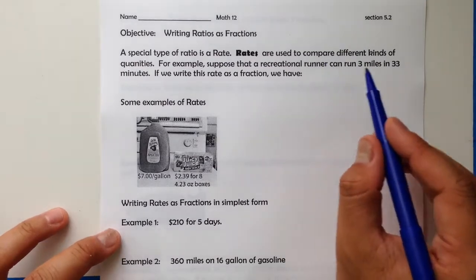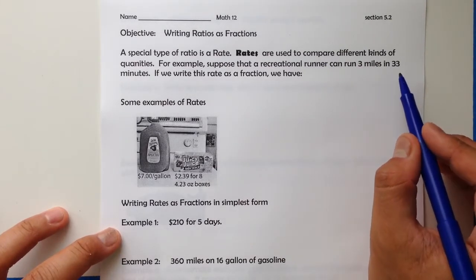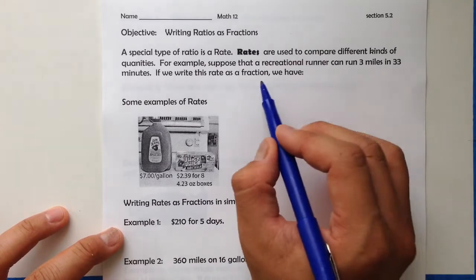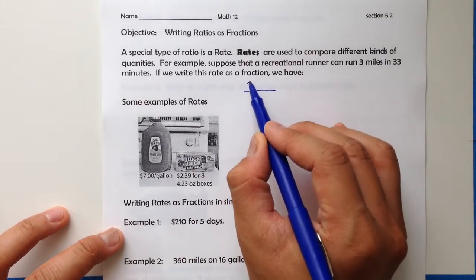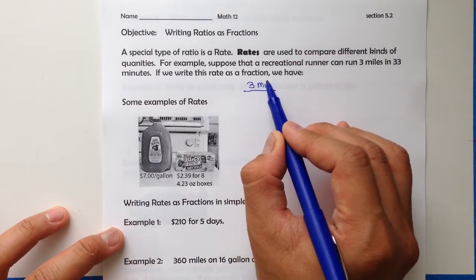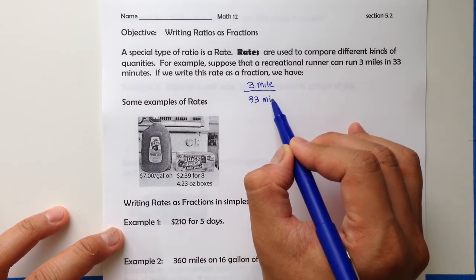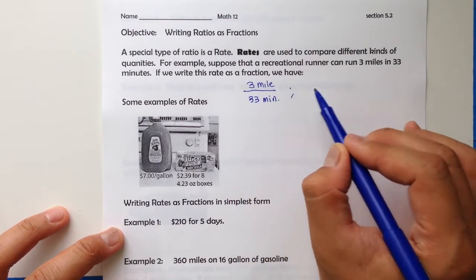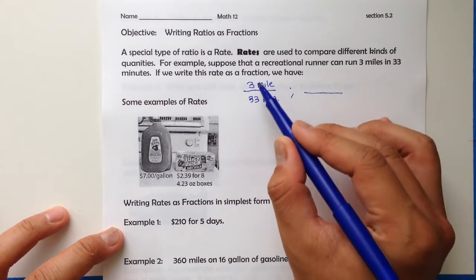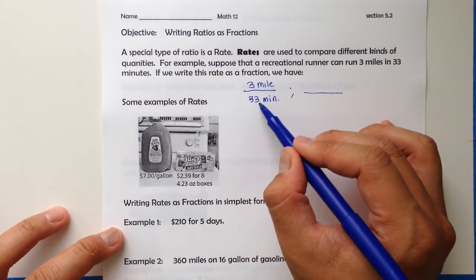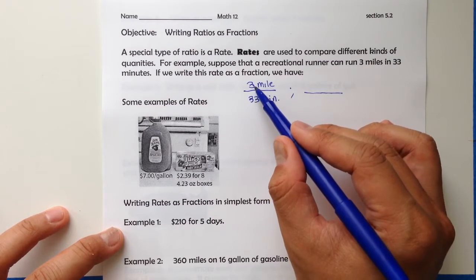So if we have this as a rate, we can express this rate as 3 miles over 33 minutes. And we can simplify the fraction 3 over 33. Both are divisible by 3.